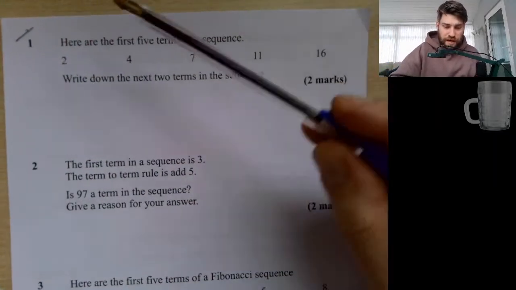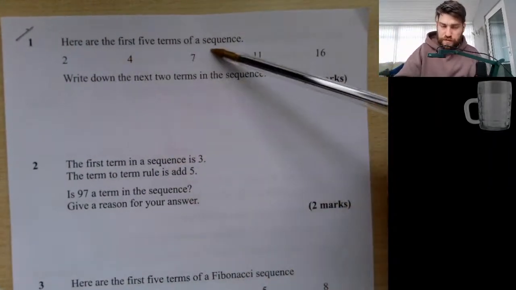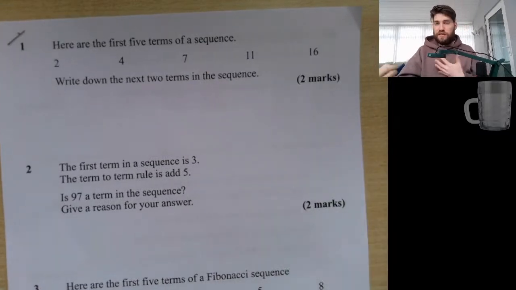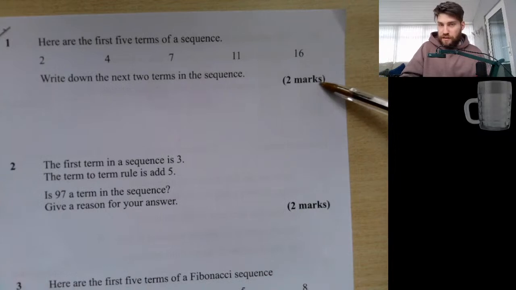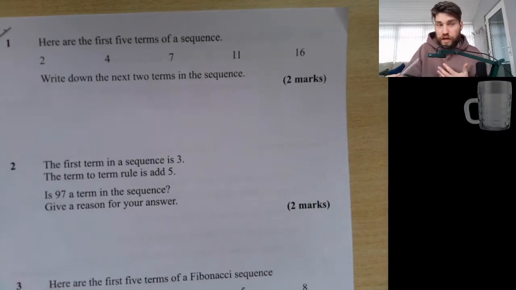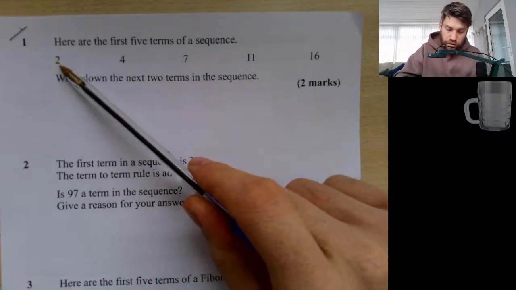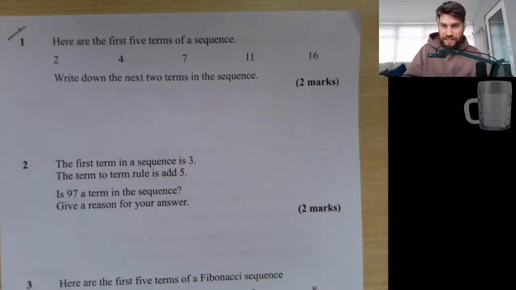So first question here, it says the first five terms of a sequence, okay? It normally always says this. I'll show you how I can get a bit harder in a sec. 2 marks. So it's not much working out you might have to do. So it goes 2, 4, 7, 11, 16.